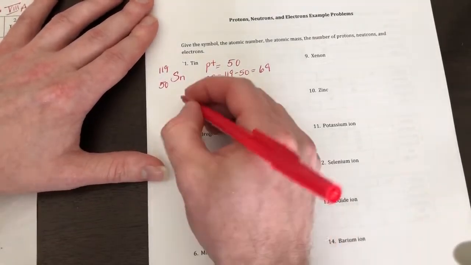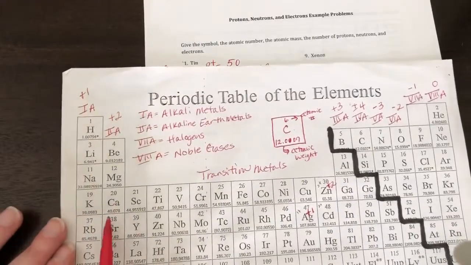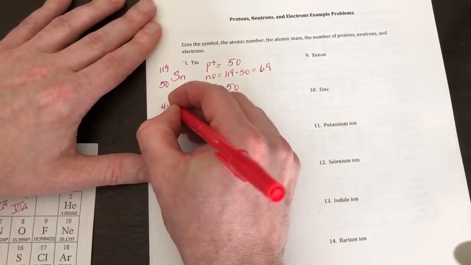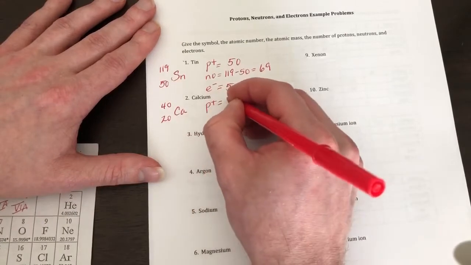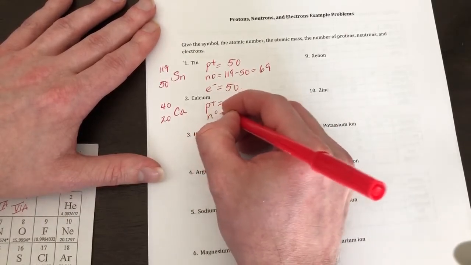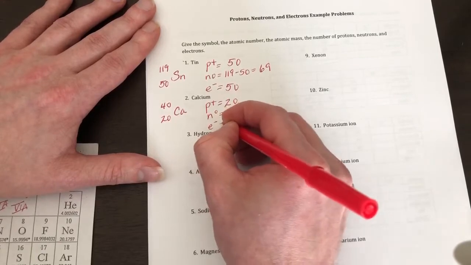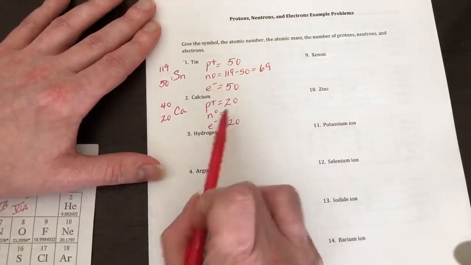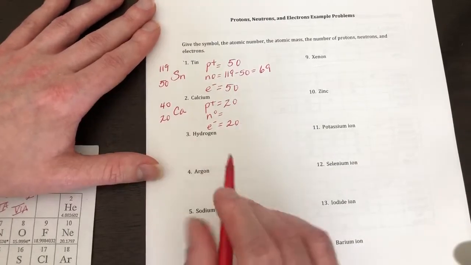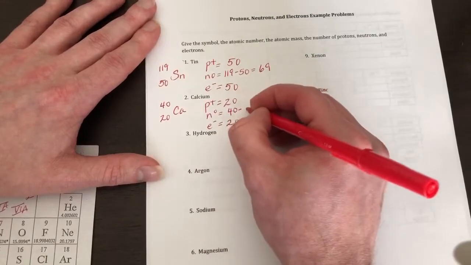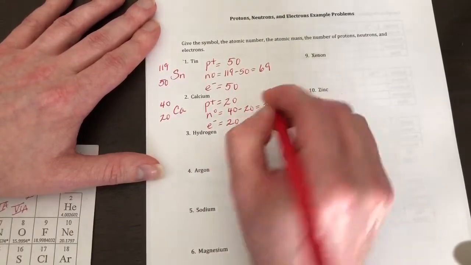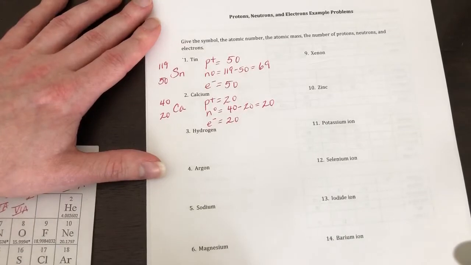Calcium, the symbol for calcium is Ca. We go to our periodic table, and its atomic mass is 40, and its atomic number is 20. So we write the atomic mass on top and the atomic number on bottom. So your protons are equal to 20. Your neutrons are what we're going to find in a second, and the electrons are equal to 20. Remember, your protons are equal to your atomic number. Okay? The way we get our neutrons is we subtract this minus this. Okay, so we get 40 minus 20 is 20.